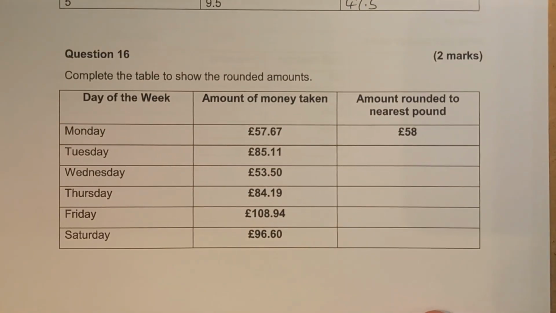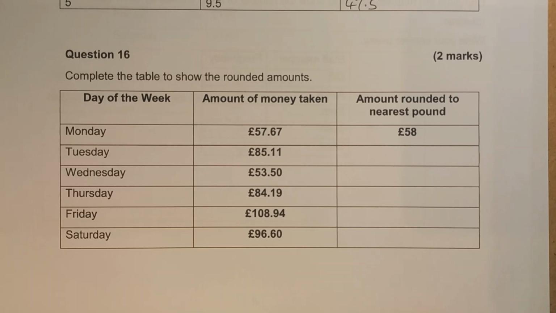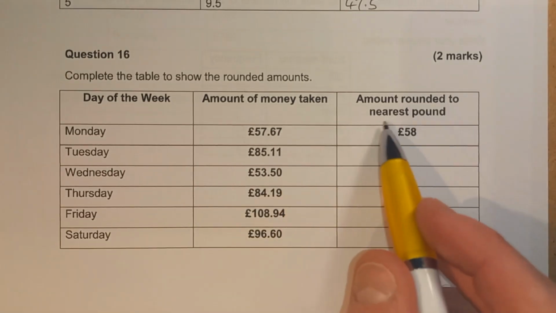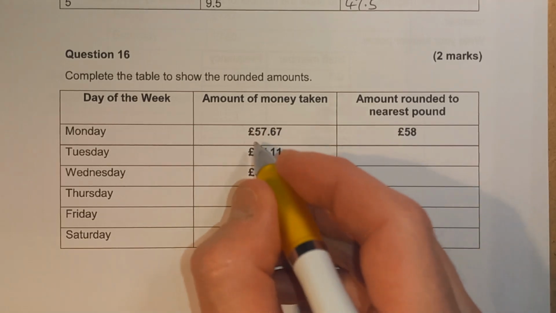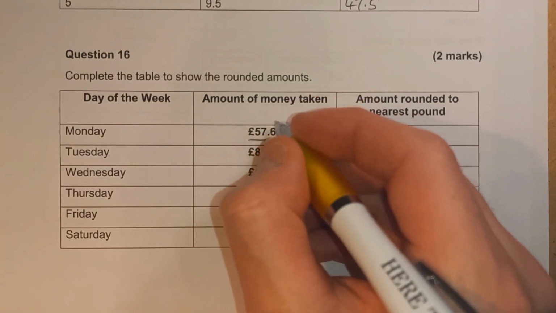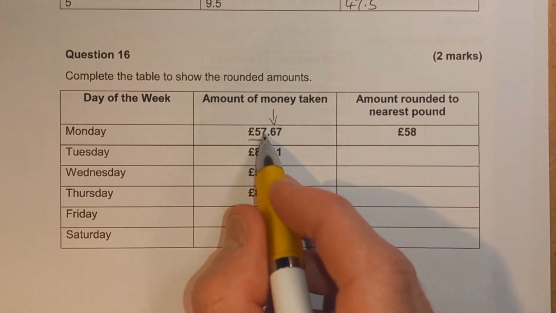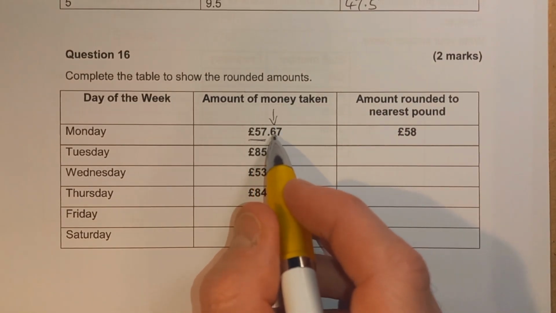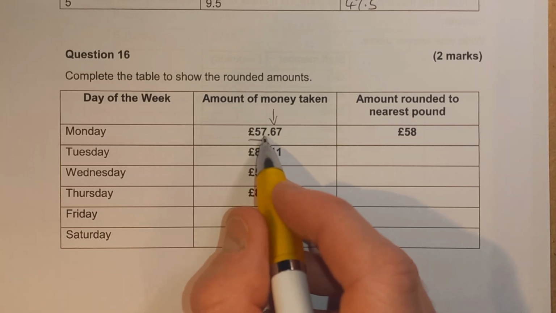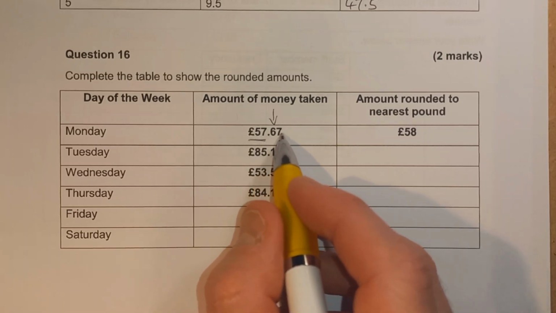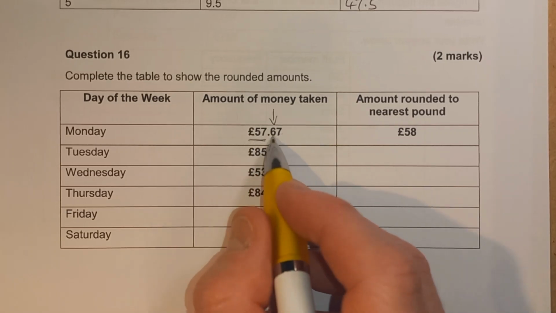Okay, question 16. Complete the table to show the rounded amounts. We're rounding amounts to the nearest pound. So these are the pounds, and we look at the first digit afterwards. If it's a 5 or more, we go up to the next number. If it's less than 5, we keep it as it is. And we don't care about the digits afterwards. It's just this first digit after the pounds that we're looking at.